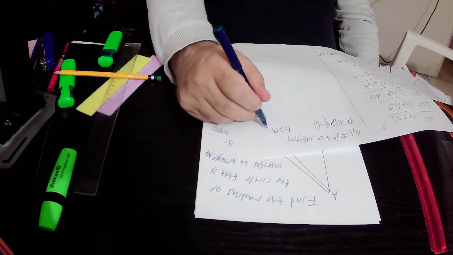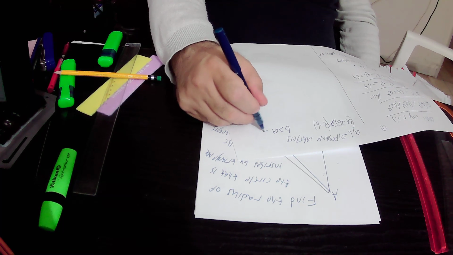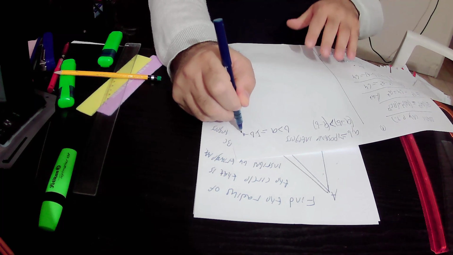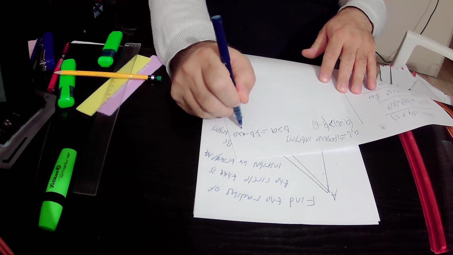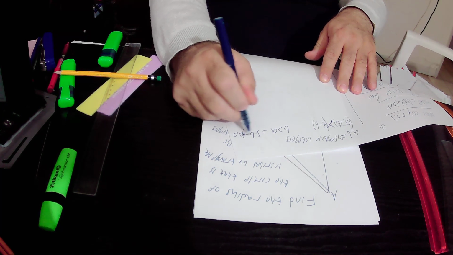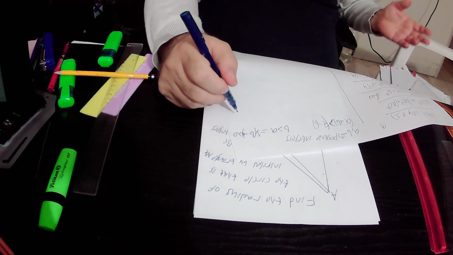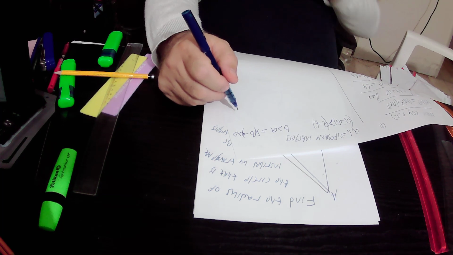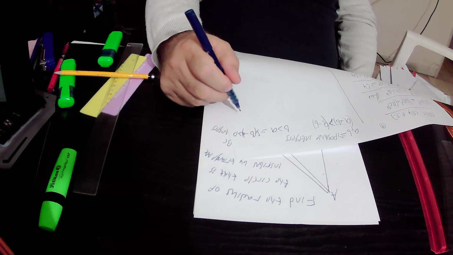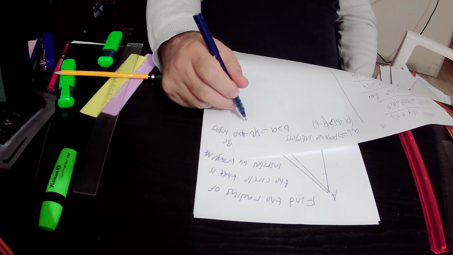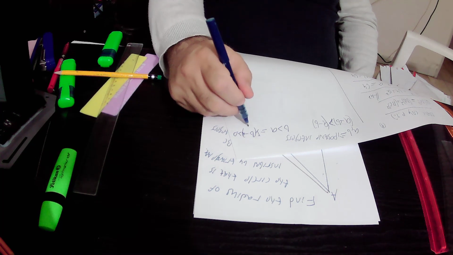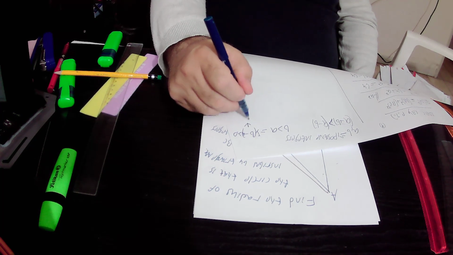If we subtract A from this inequality, we will get that B minus A is greater than 0. So B minus A is positive, and we know that B and A are positive integers. Therefore, B minus A must be a positive integer. Here, B minus A must be a positive integer.